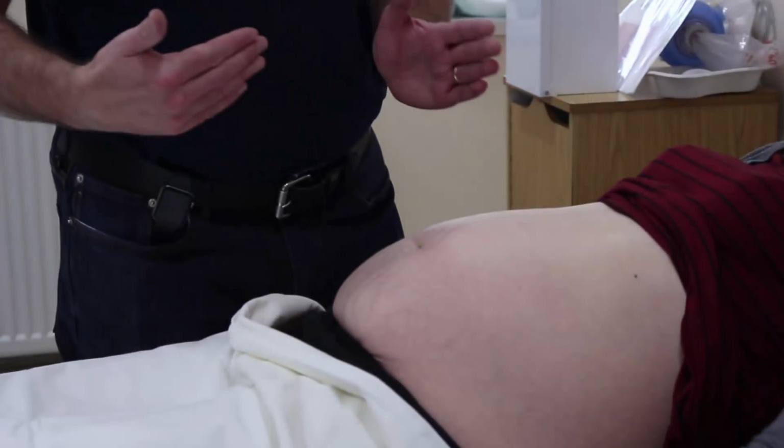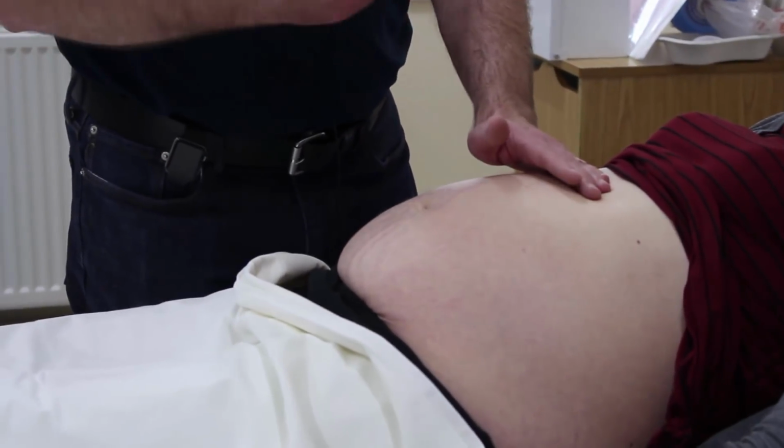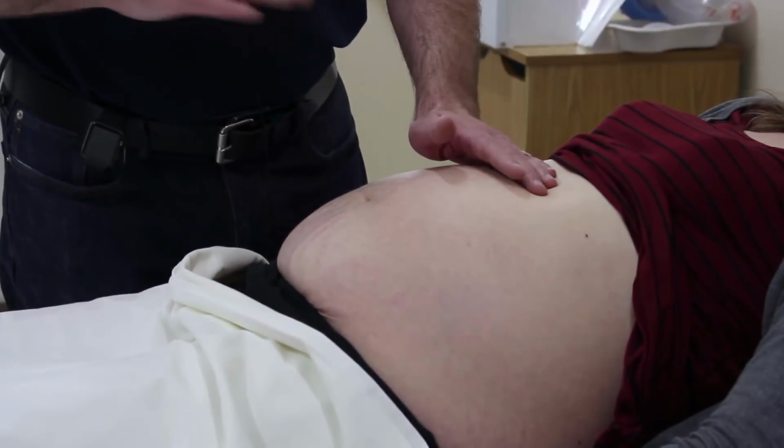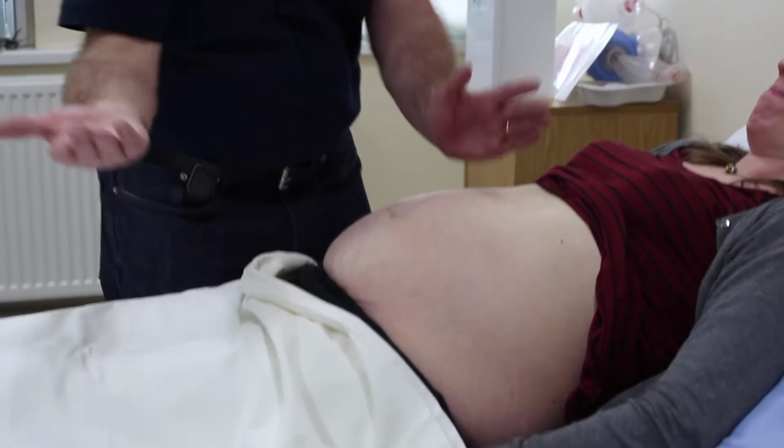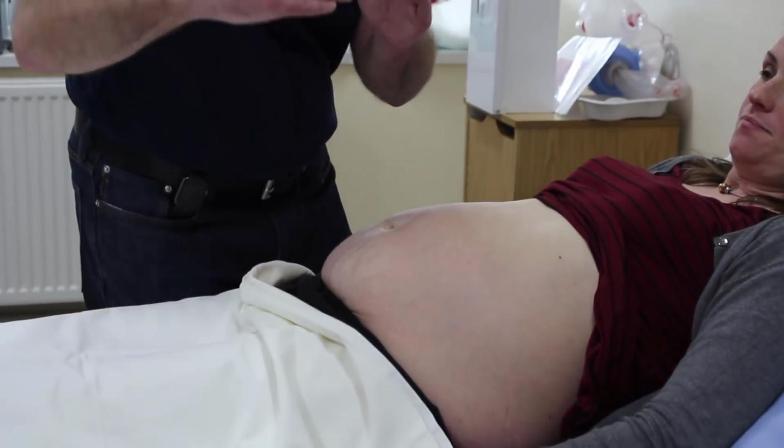So I want to try and establish. Instead of using one hand, I'm going to use two hands. Now I'm going to face Susie as I'm doing it, because I want to make sure that Susie's comfortable. And all through it, I'll be saying to Susie, if she feels uncomfortable at all, just to let me know and I'll stop what I'm doing. Okay. So I'm going to start at the fundus. I'm going to use both hands again.